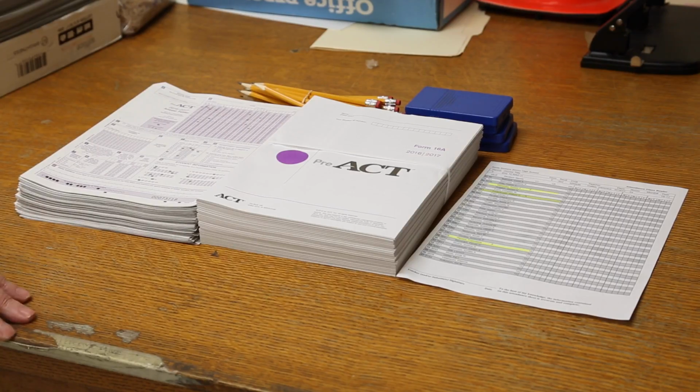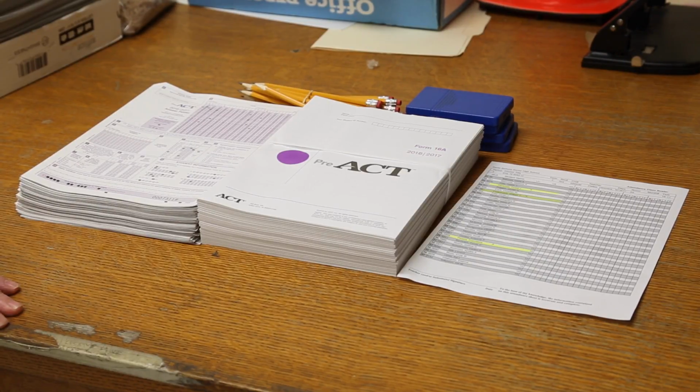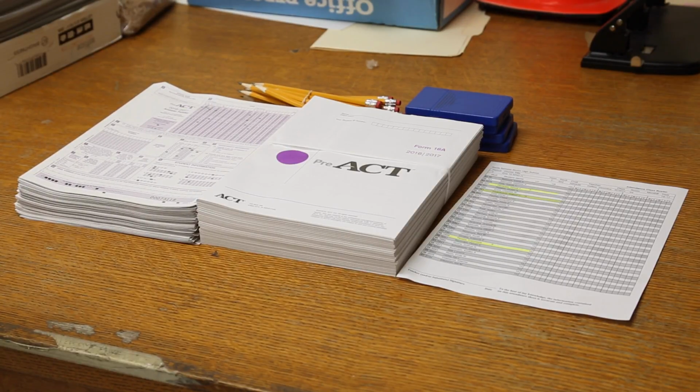At the end of the exam morning, please collect all of the materials. You are responsible for returning everything. You need to count how many booklets you have, how many answer documents you have. It is essential that everything come back. So you're going to need an answer sheet for an answer folder for every student and a test booklet for every student.